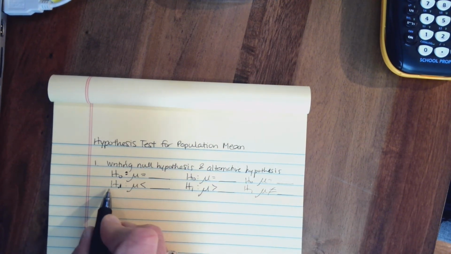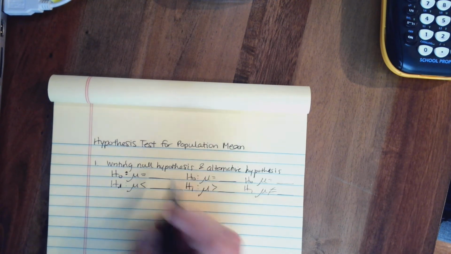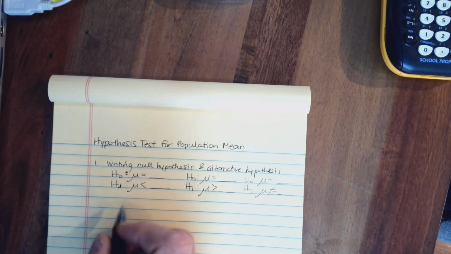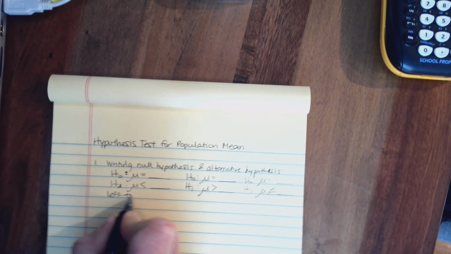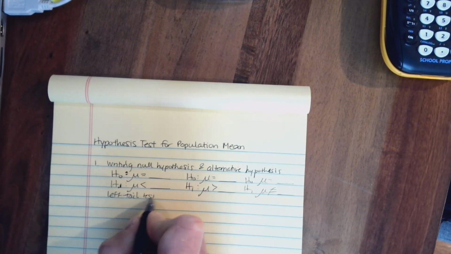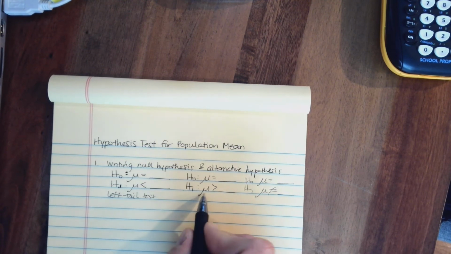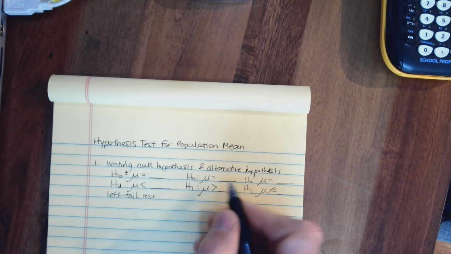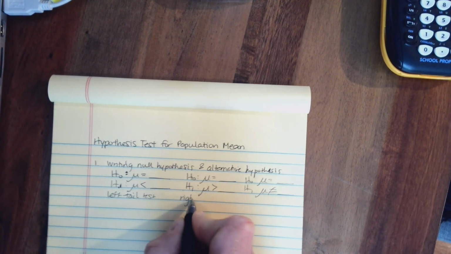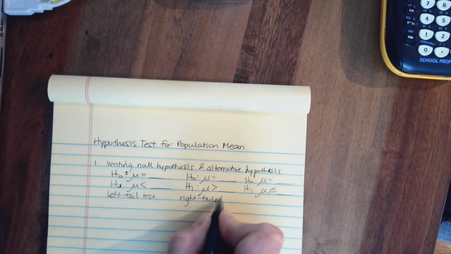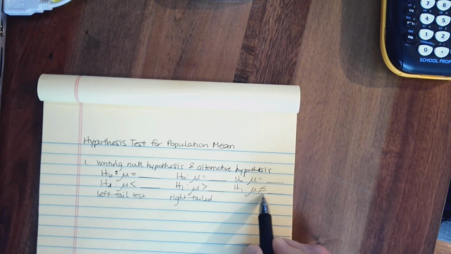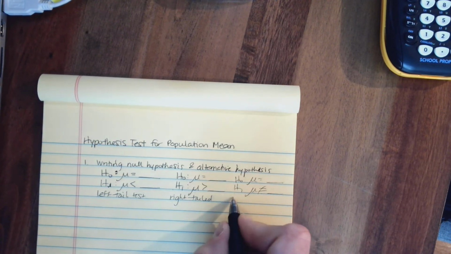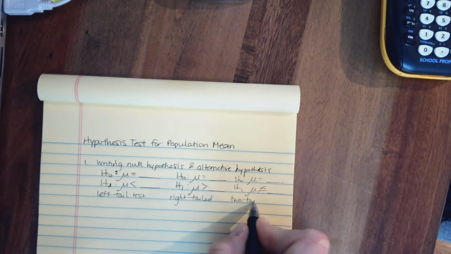If we have a theory that the mean is less than some assumed amount, then we end up conducting a left-tailed test. If in the alternative hypothesis we are theorizing that the mean is greater than said amount, then we end up with a right-tailed test. And if we are simply saying that the mean differs, but we're not sure whether it's less than or greater than, we will conduct a two-tailed test.